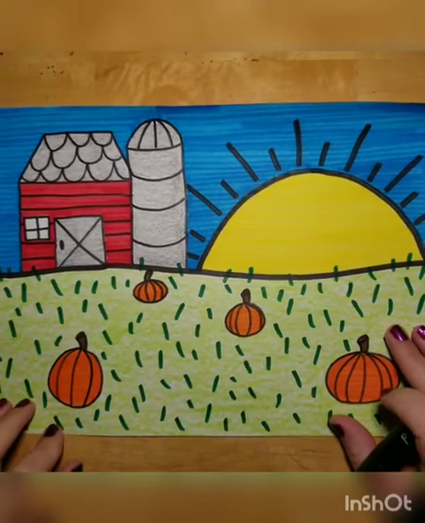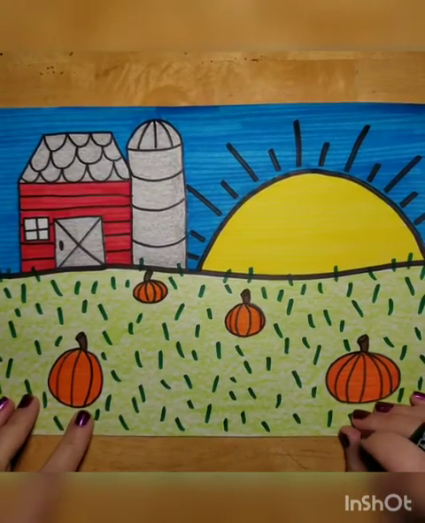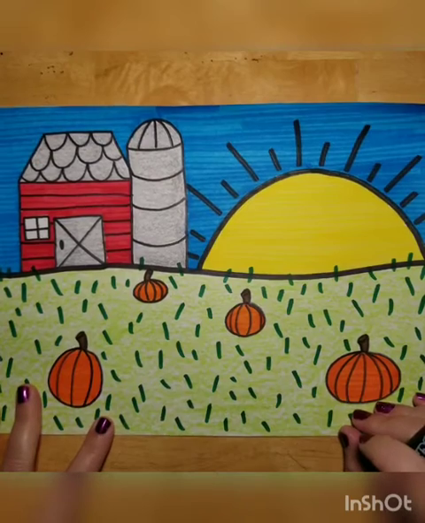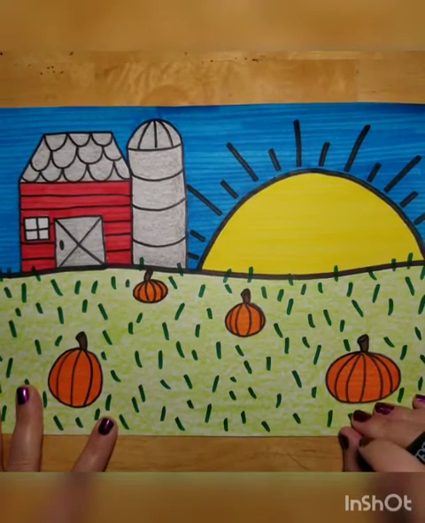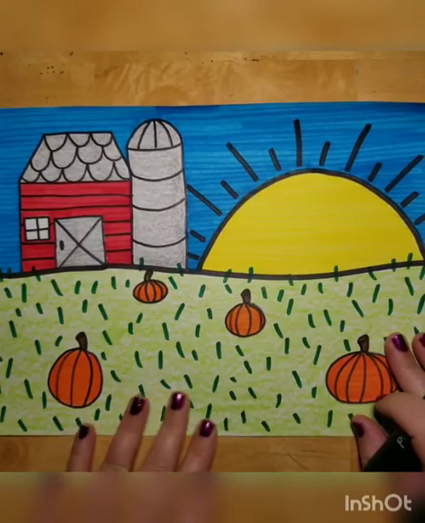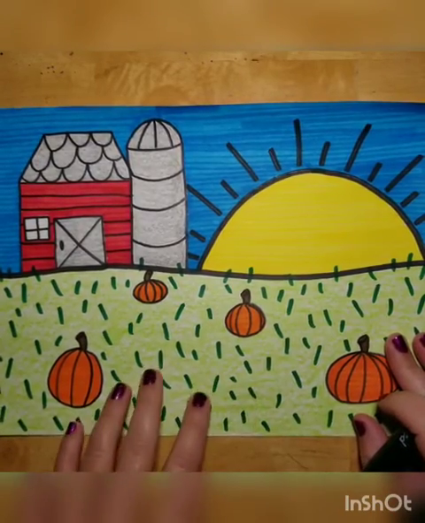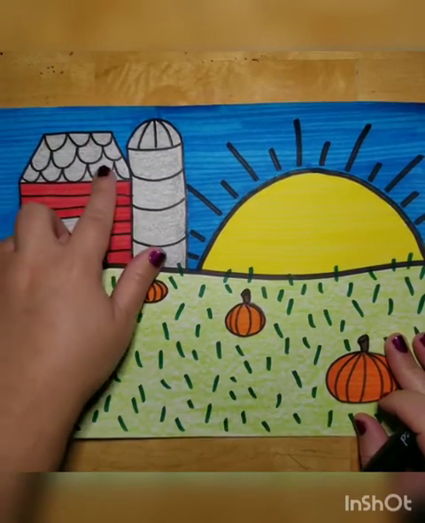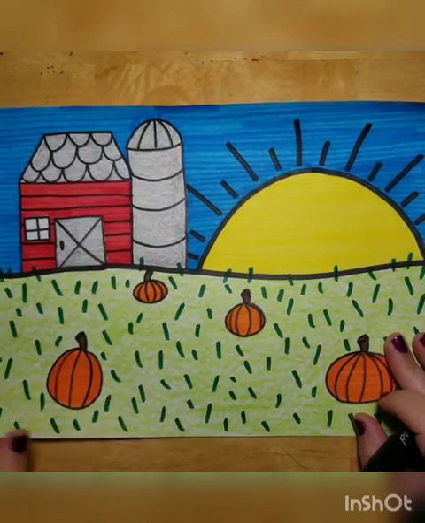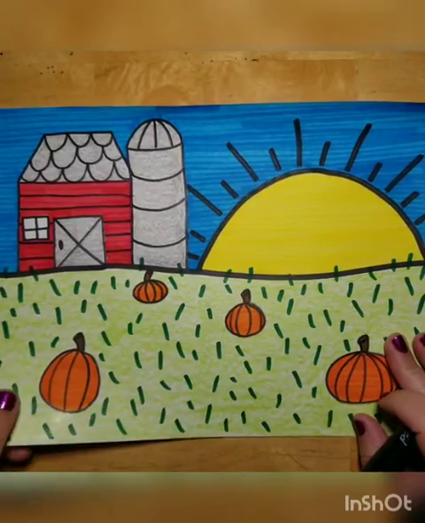All right, so for today, we're going to be working on a little fall farm picture. A lot of you guys are taking little trips with your families to the pumpkin farms or apple farms. So we're going to do this, and we can still create some texture by making our grass, even in our barn. We can make the roof, the sides of the building. So we're going to go ahead and start working on this.